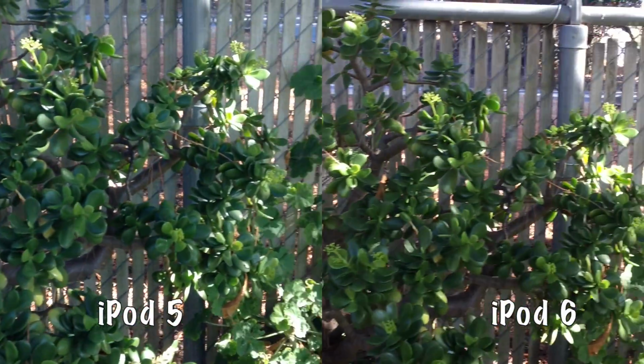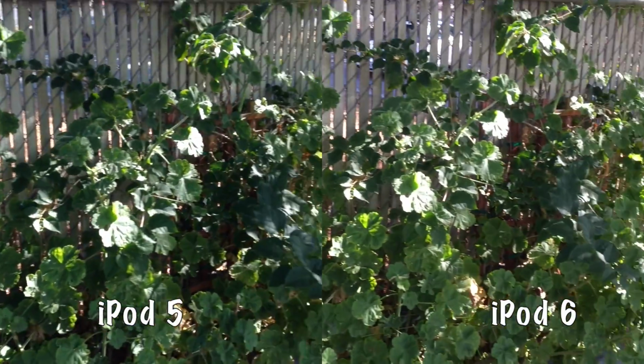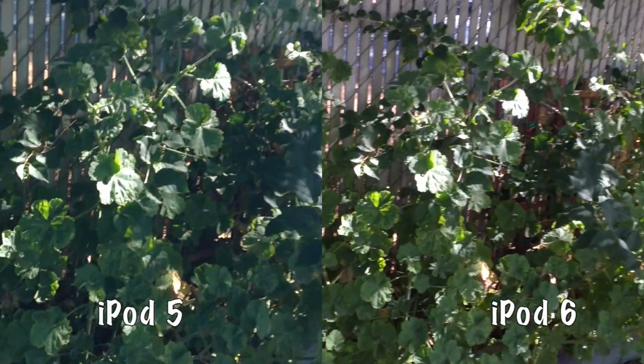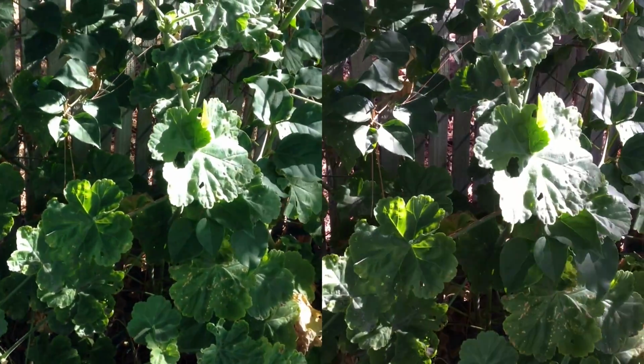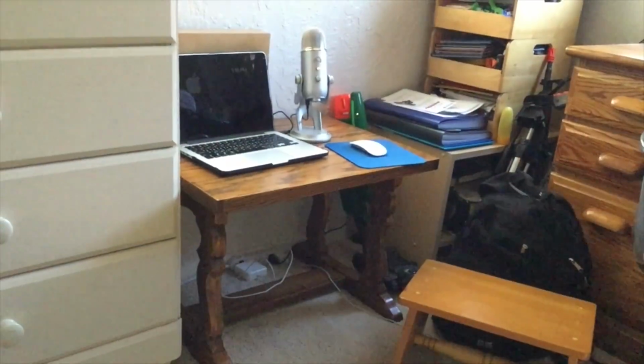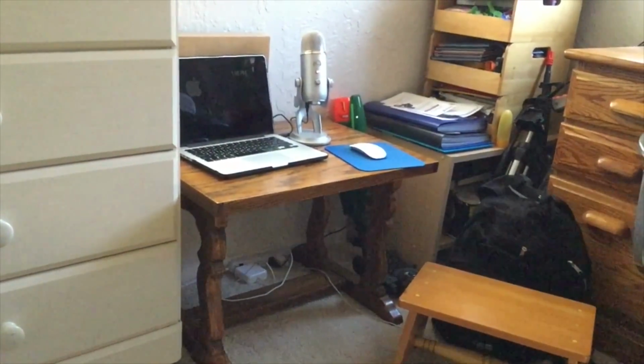The iPod Touch 6th generation is also better at taking video because it takes in more light at once, and it records at 1080p 30 without any trouble at all, while the iPod Touch 5 only records at 720 30. The iPod Touch 6th generation is also capable of shooting slow motion footage.